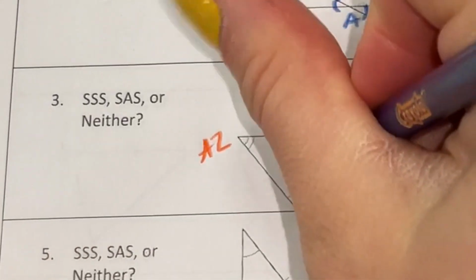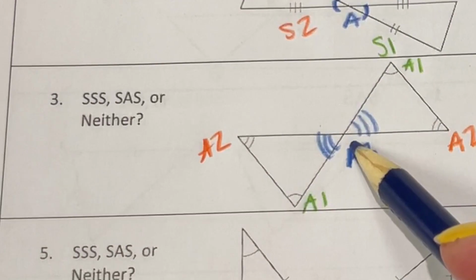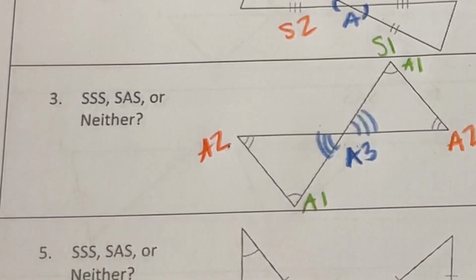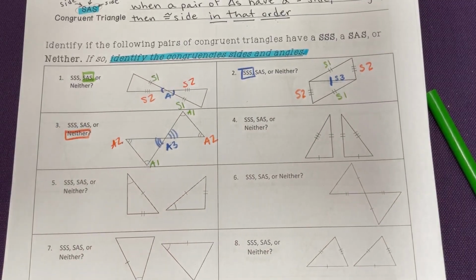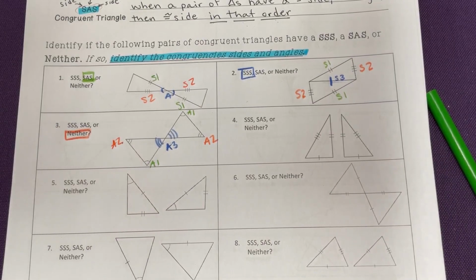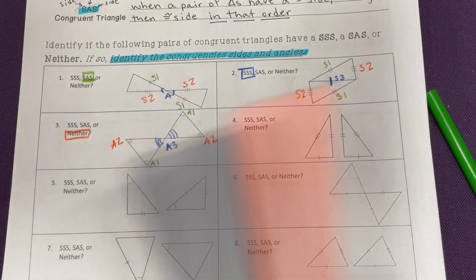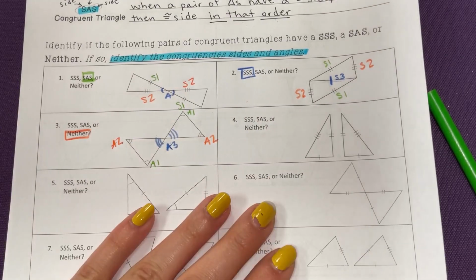So this is angle 3. Well, I have angle, angle, angle, and angle, angle, angle. If I have angle, angle, angle, and angle, angle, angle, that's going to be a neither. And I was just having a lot of fun saying that. So I have neither here. I can't say that these are congruent to each other. So this is neither side, side, side, nor is it side, angle, side. So that's how you're going to handle the front.